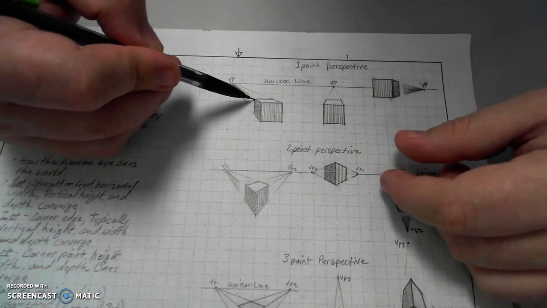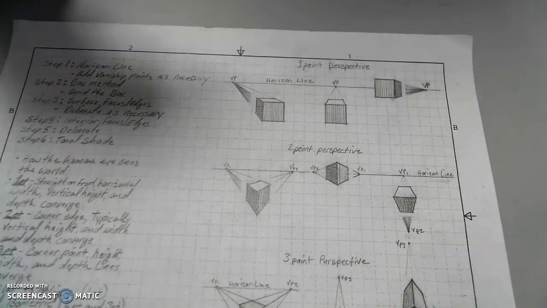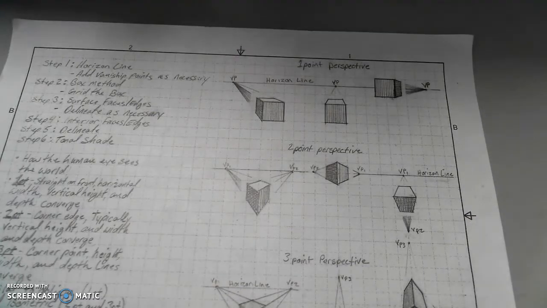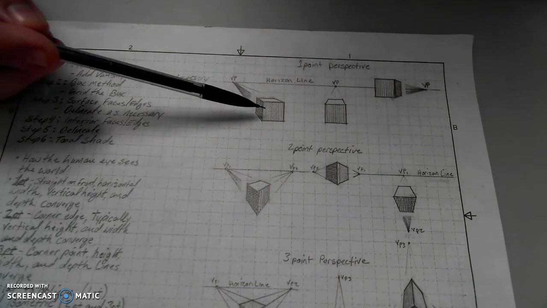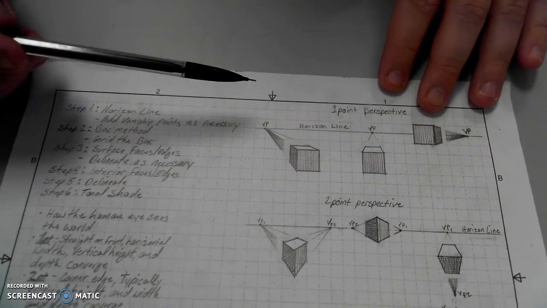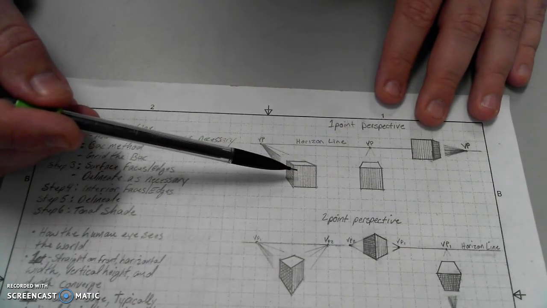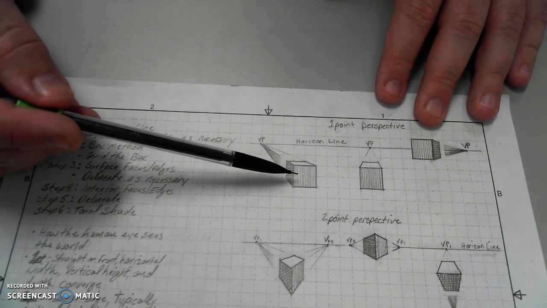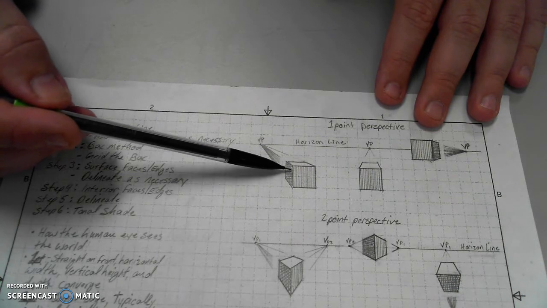Once I decide how deep to draw it, I can then put in any of the lines needed for tonal shading. The tonal shading lines can be a little challenging for some students. You'll notice that on the front face for this object, I opted to draw vertical lines for the tonal shade layer. Now they could be horizontal lines because in this case with a one-point perspective, the front view has both height and width.